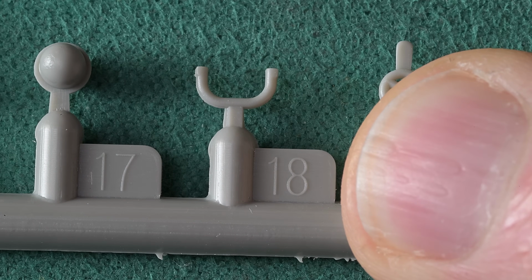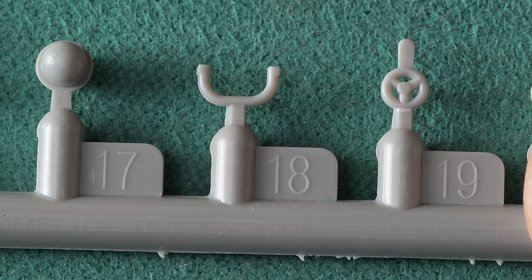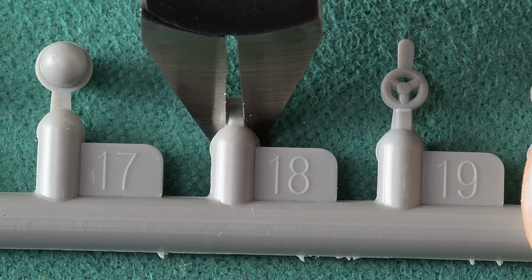Okay, Z18, it's just a little guy here. Now, there are 6 18s. I'm just going to get the 1 right now.